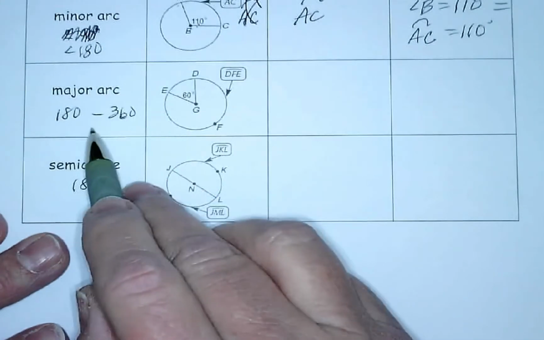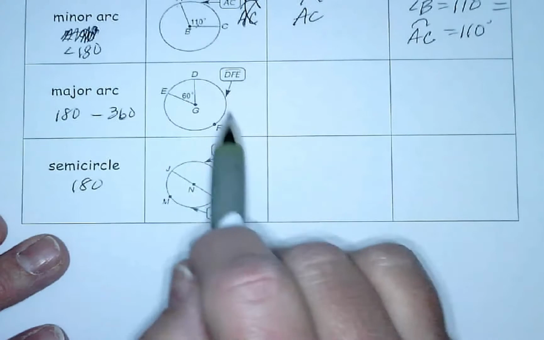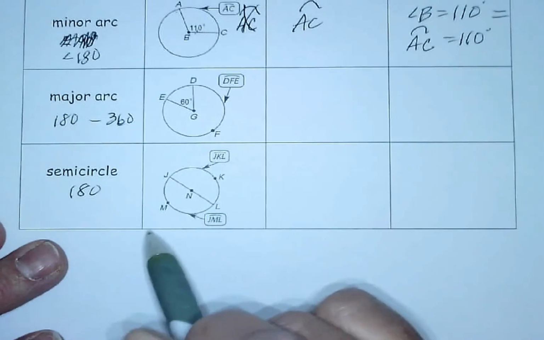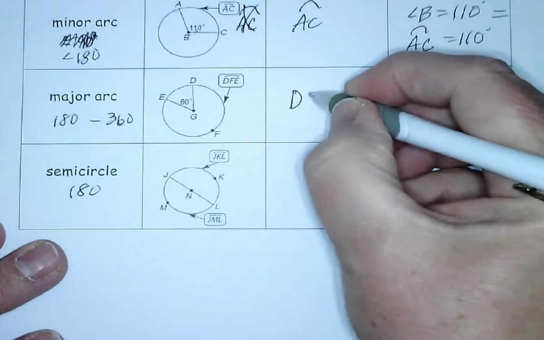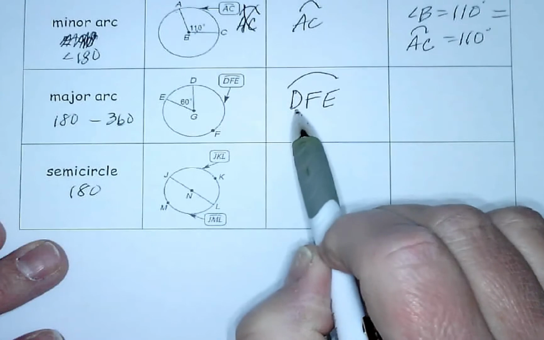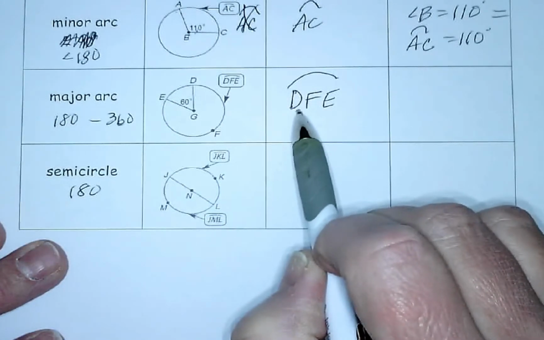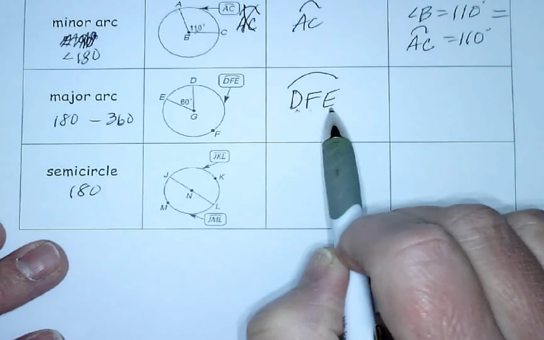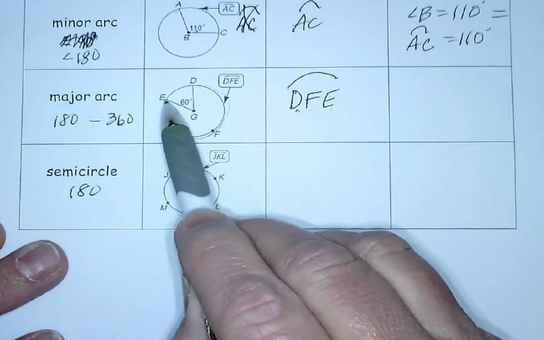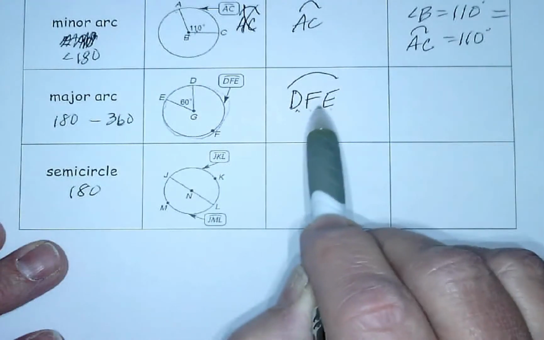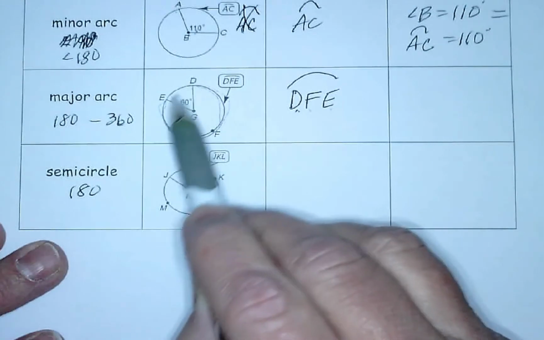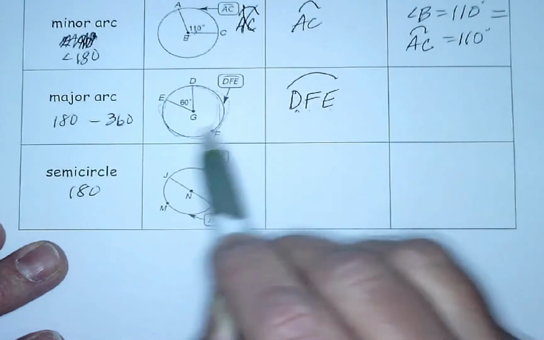On this one, a major arc is between 180 and 360, so it's going to be one of the larger ones. And when we name a major arc, we always use three letters. Okay, so in this case, D, F, E. And when we name those three letters, we are naming them in the order that we go around the circle. So I'm going to start at D, I have to go through F, and stop at E. So around the circle, I start at D, I go around through F, and I end at E. Okay, that symbolism there tells me to go the long way around. If I just had DE, that would be this minor arc.